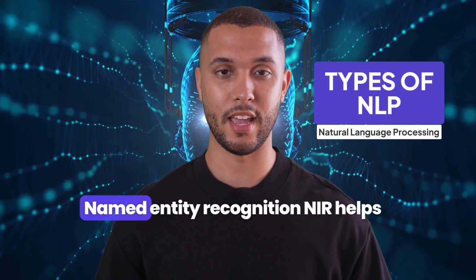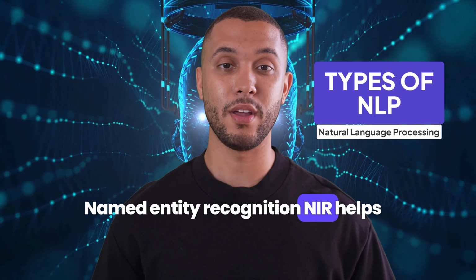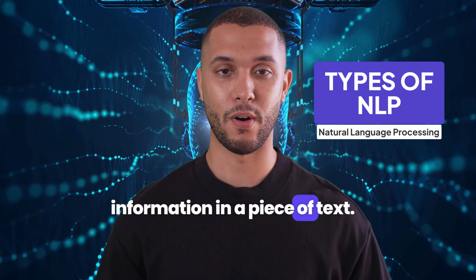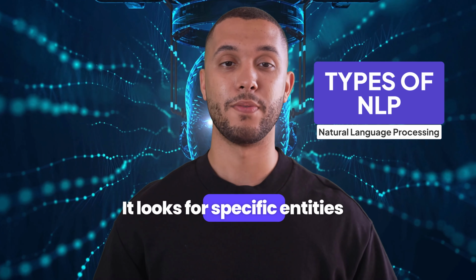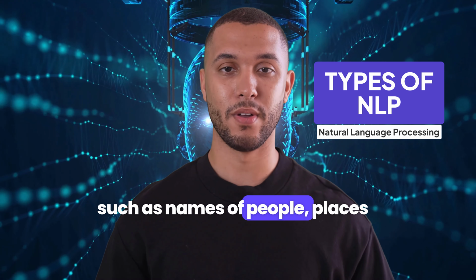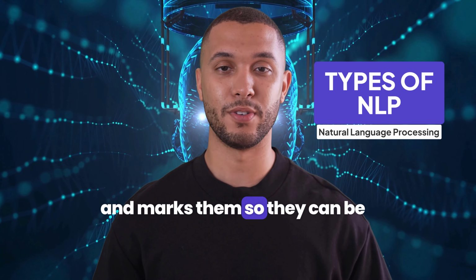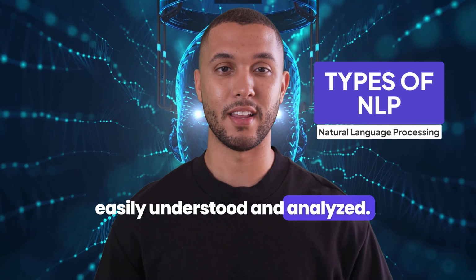2. Named entity recognition. NER helps computers identify and label important information in a piece of text. It looks for specific entities such as names of people, places and locations, dates, and organizations, and marks them so they can be easily understood and analyzed.